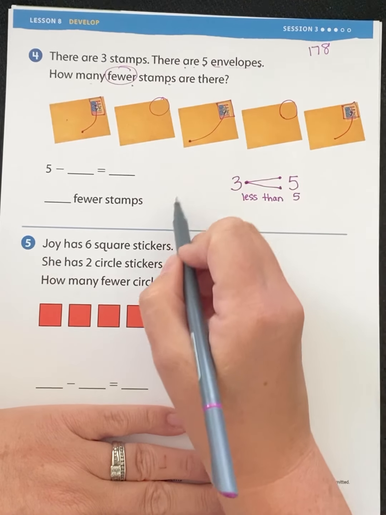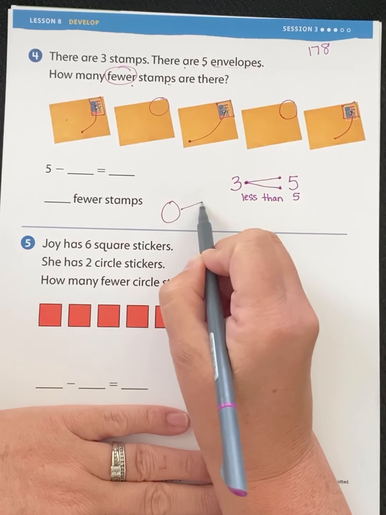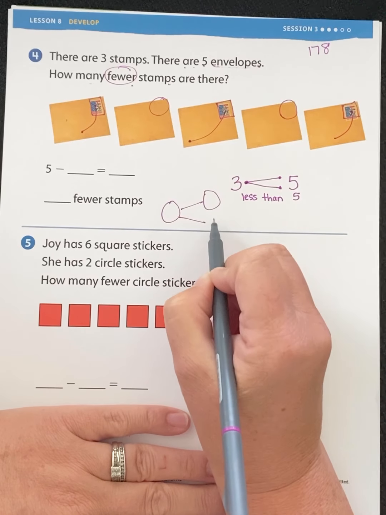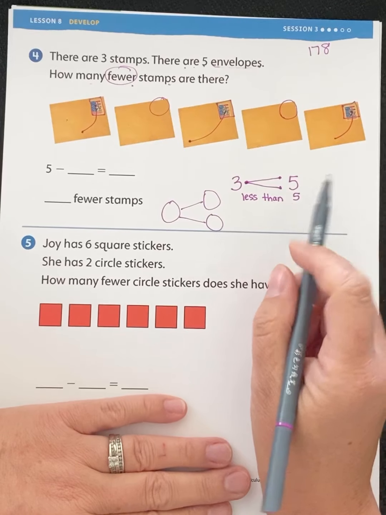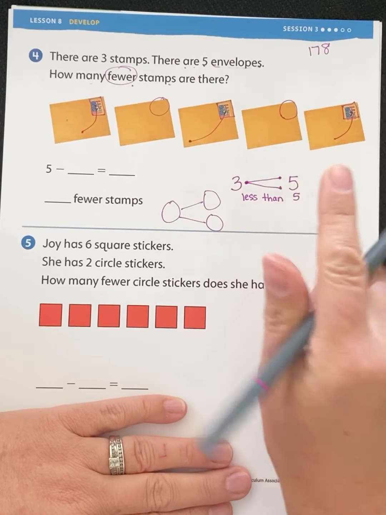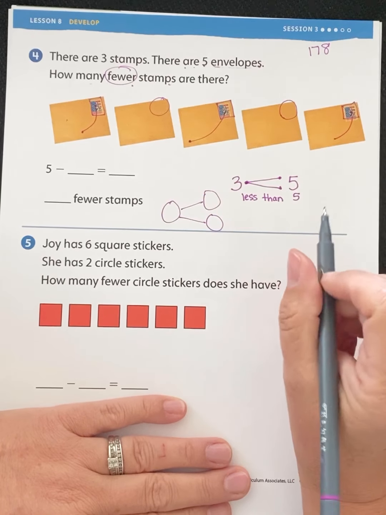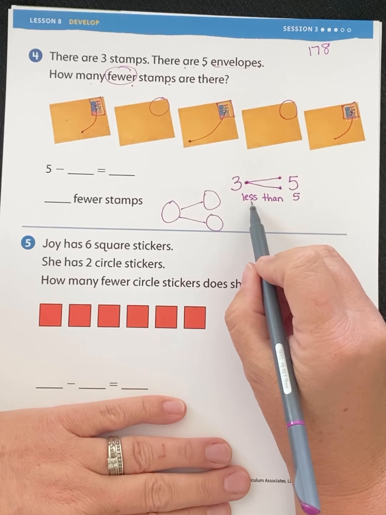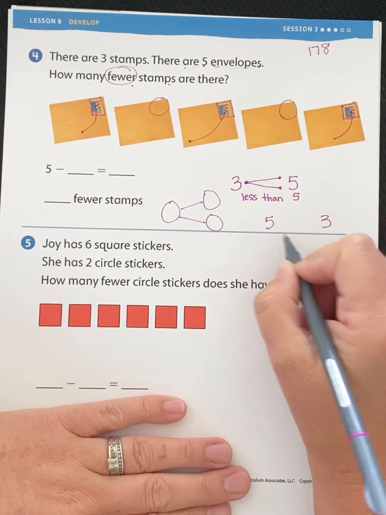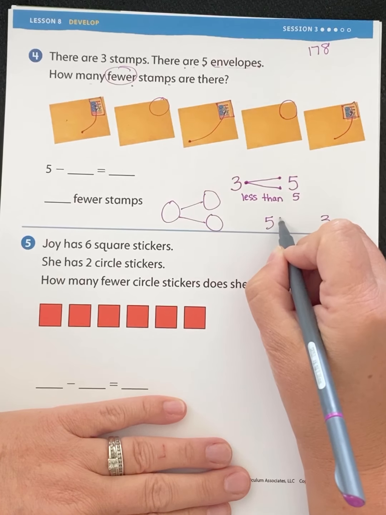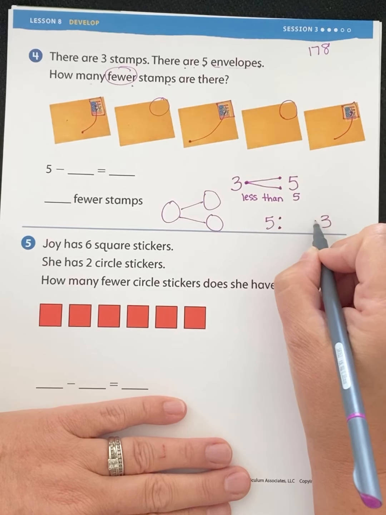When we are comparing in word problems, we put the greater number. Which number is the greater number? If 3 is less than 5, well, it doesn't say greater. How about I put 5 here and 3 here? Which one is greater? Right, 5 is greater and 3 is fewer.